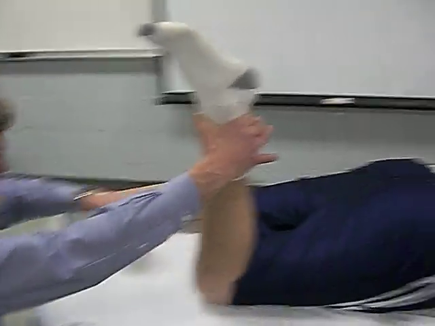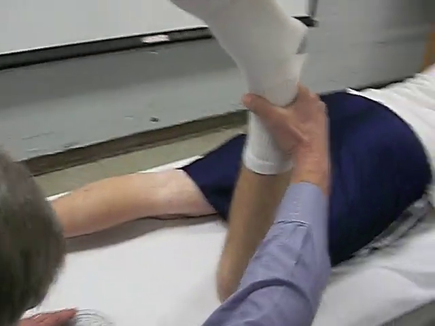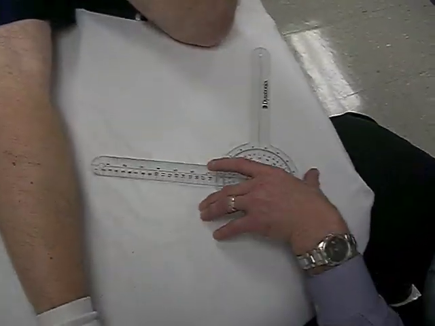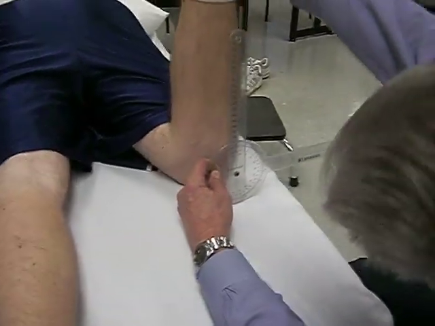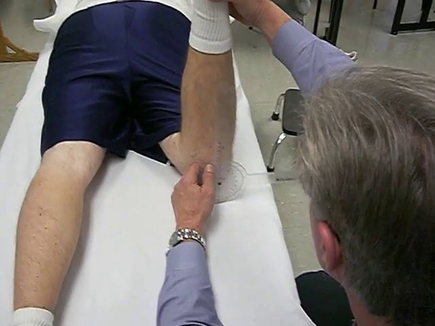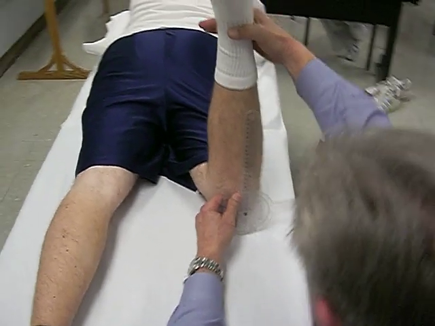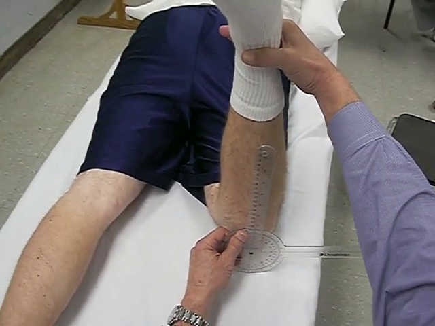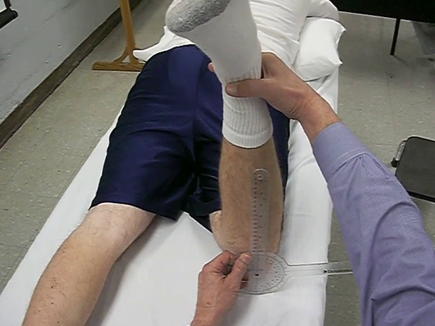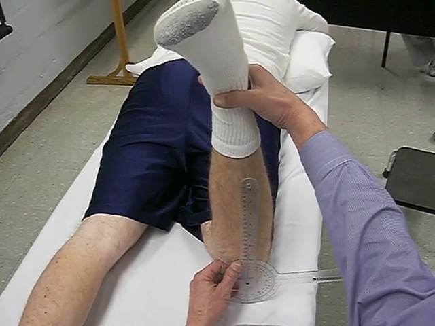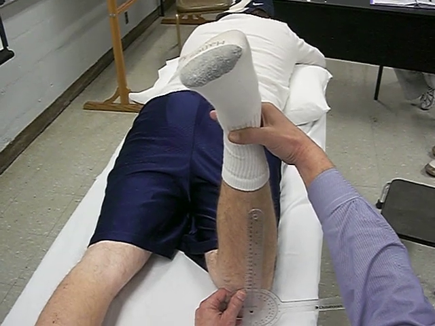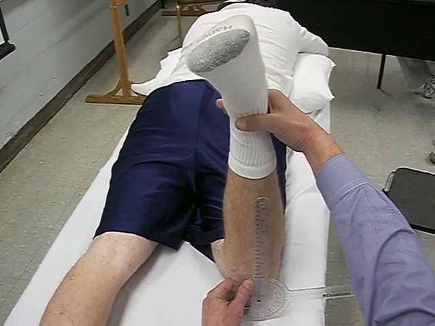I get my goniometer into position, put it on the 0 line, and my stationary handle is going to be parallel with the table, and my moving arm is going to be with the tibia. It goes right through the tibial tuberosity. So in this patient's situation, he's at 6 degrees. So he does not have a problem with anteversion.